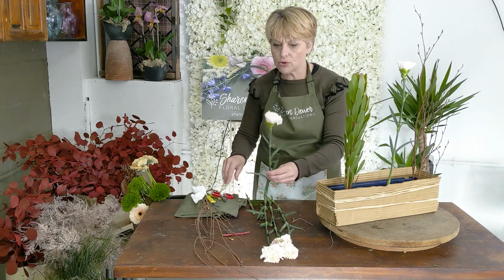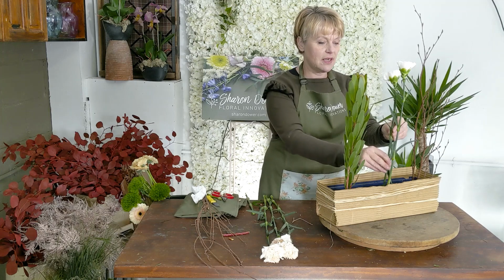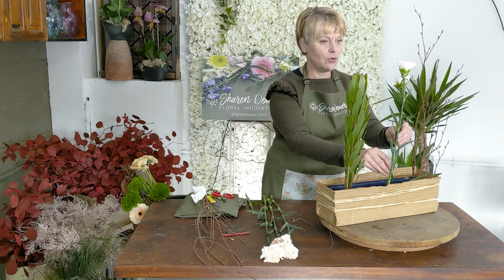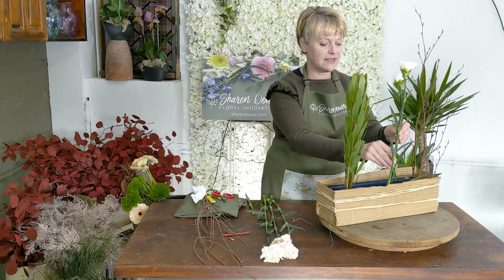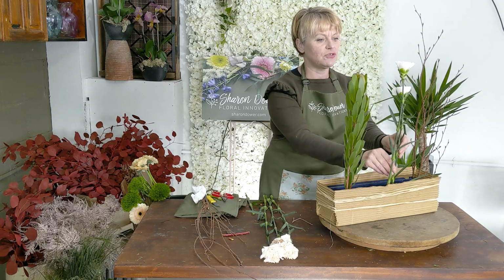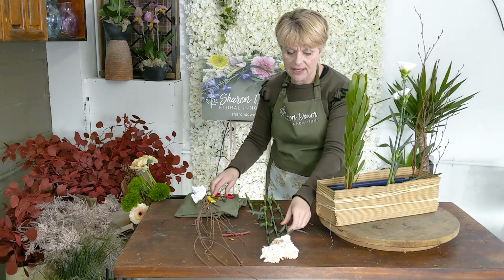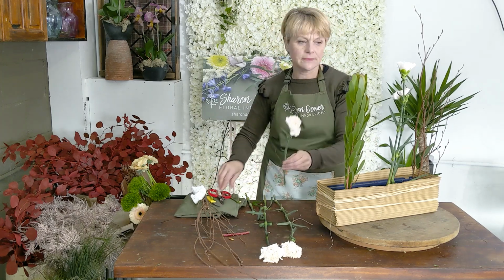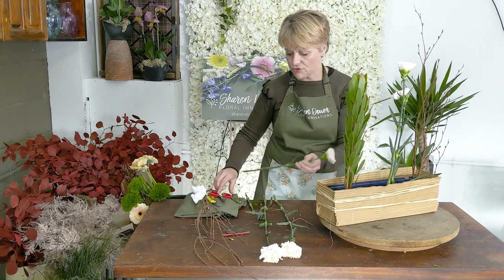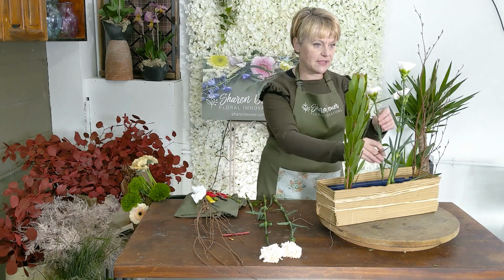So same sort of rules as flower arranging. We're going smaller at the top, working our way down towards the centre. And what I'm trying now to achieve is to keep those stems equally spaced apart. And we'll place 3 in, and then we'll spin it around for you to have a little look at.